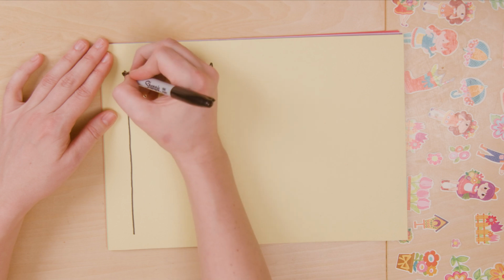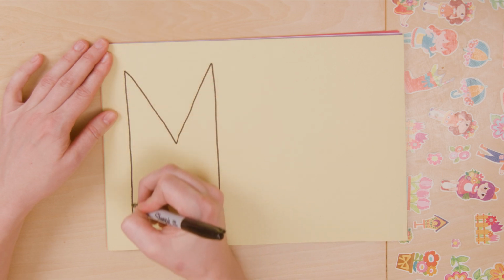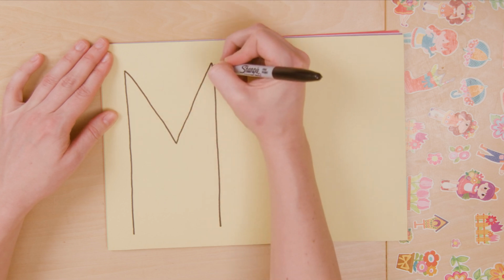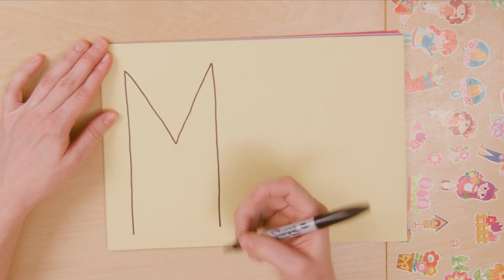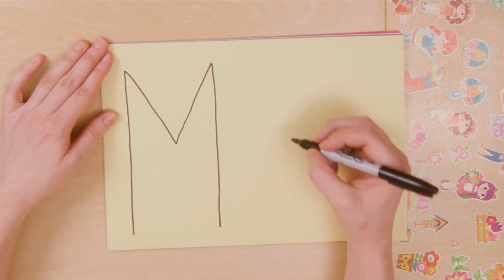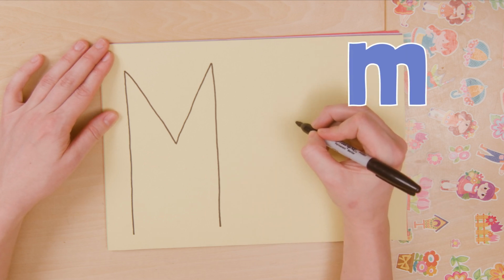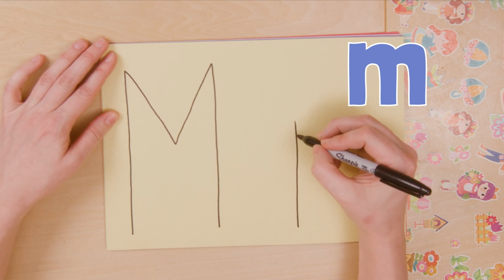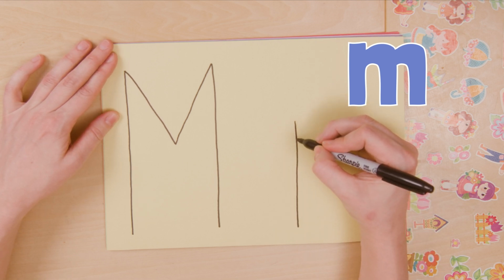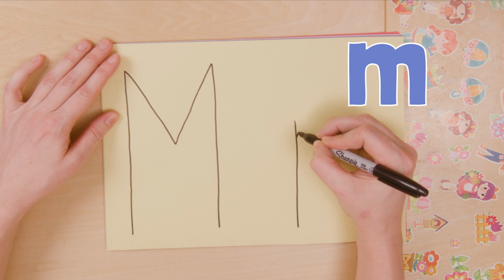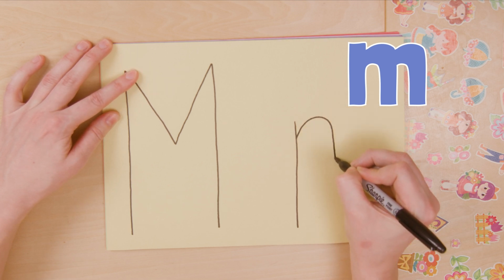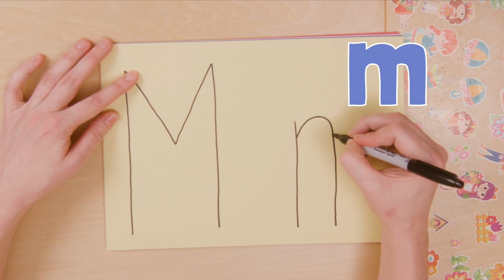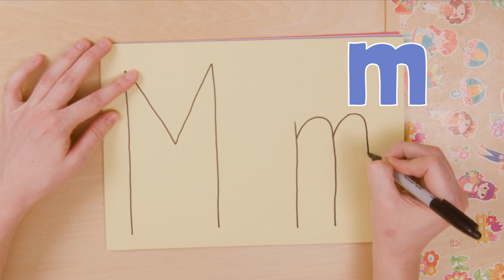Try it with me. Start at the top and come down, come back to the top, go down on an angle, up on an angle, and back down. Capital M. Small M. Start at the top and come down in a straight line. And this is fun. You're going to come to almost the top, and you are going to make a candy cane all the way down. There's one candy cane. Now you're going to do another and attach it to that one. So look, up and around candy cane.